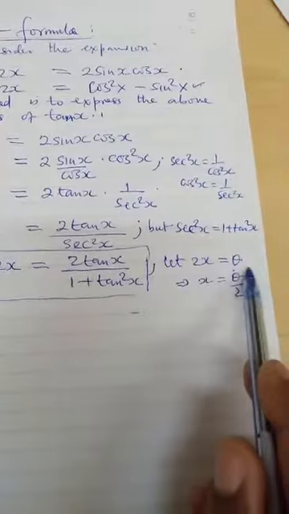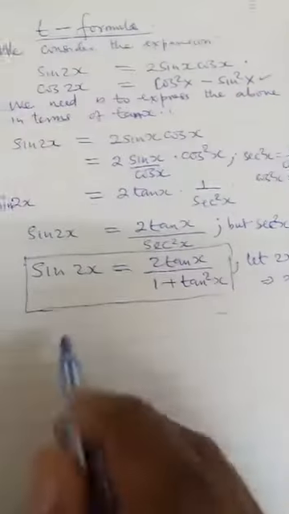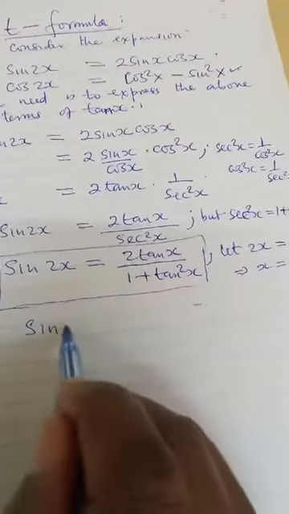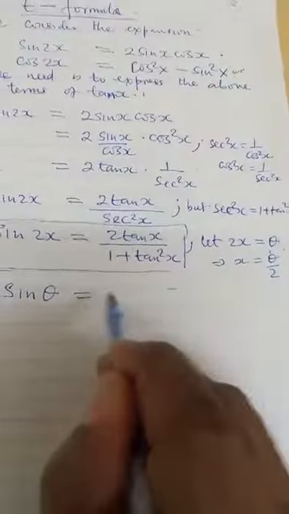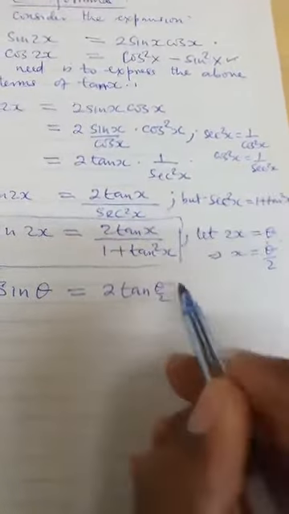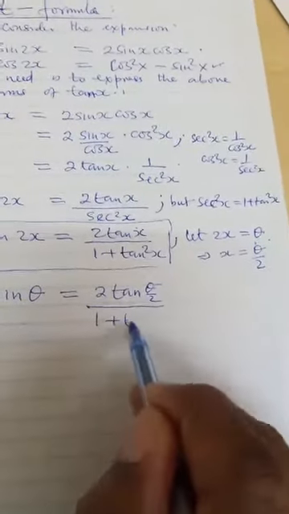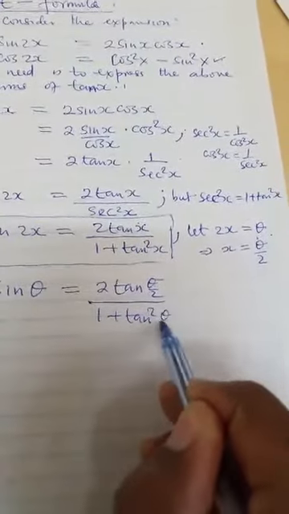That implies that x becomes theta over 2. Are we together? So if I substitute as said, the sine of theta will now become 2 tan of theta over 2, because this is x, over 1 plus tan squared of theta over 2.